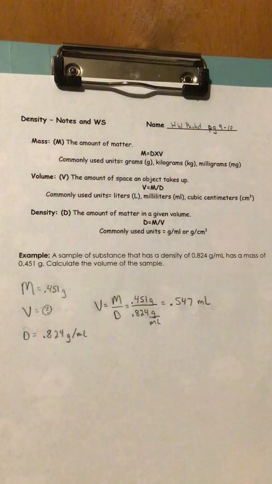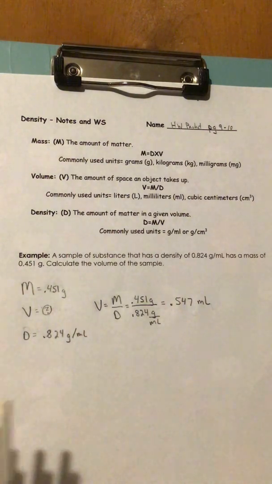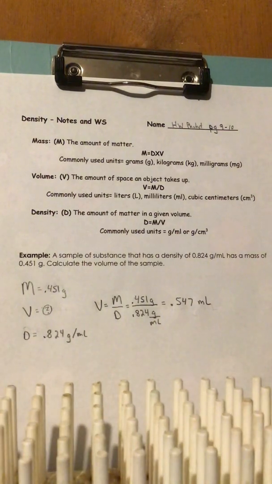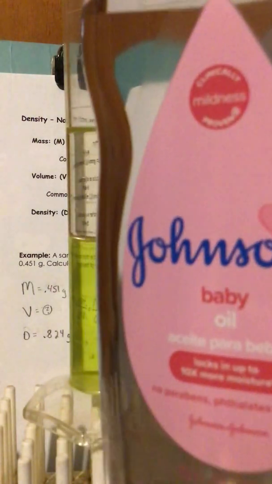Okay, just a quick little demonstration. I'm going to take this container. I have some Johnson's baby oil right here, which is mineral oil with a little fragrance in there. And then I have some water with a little food coloring right here.